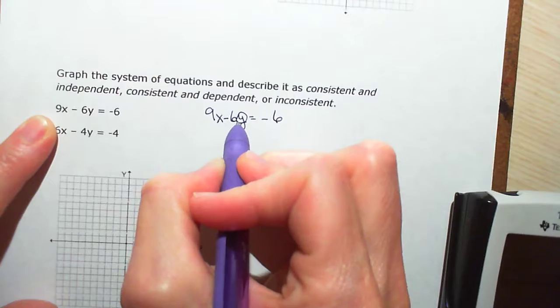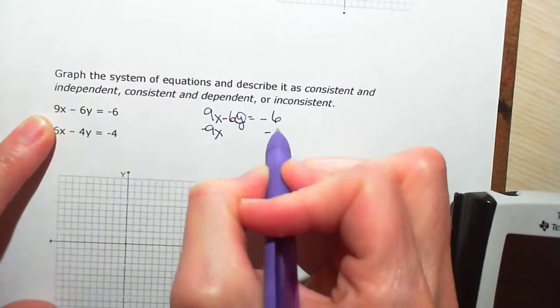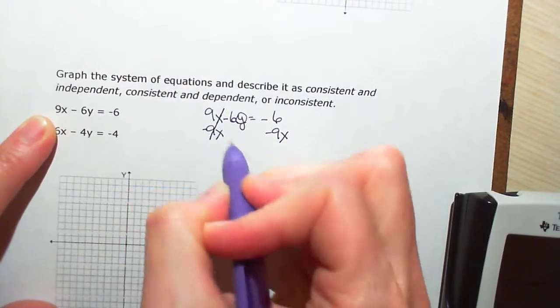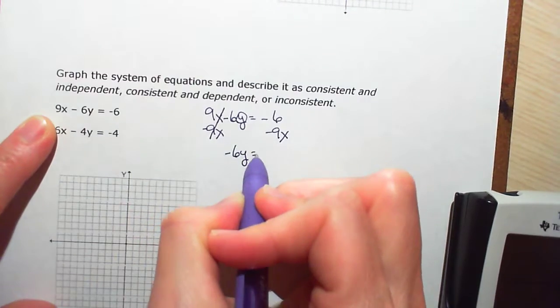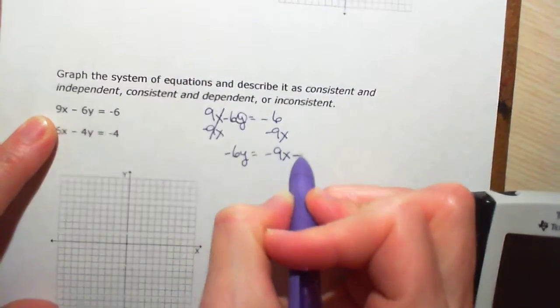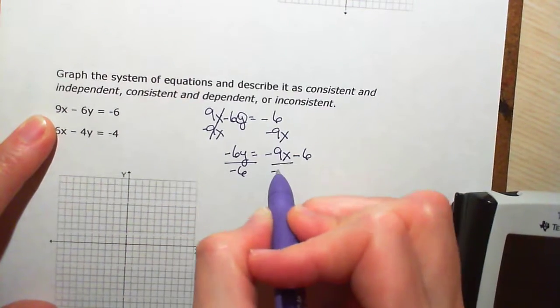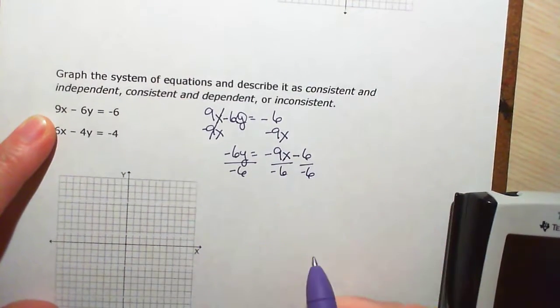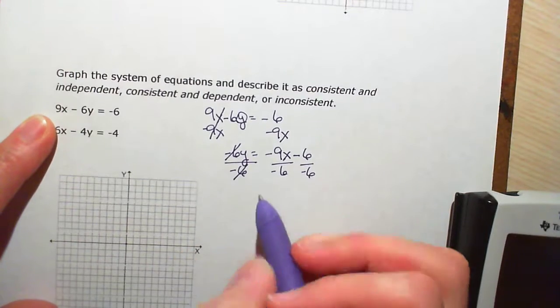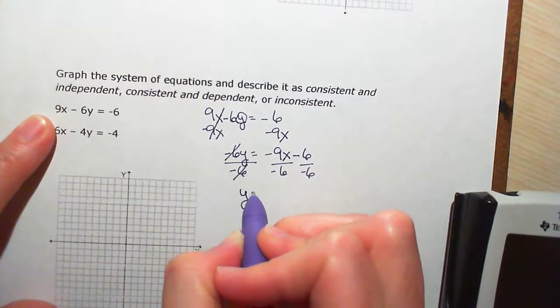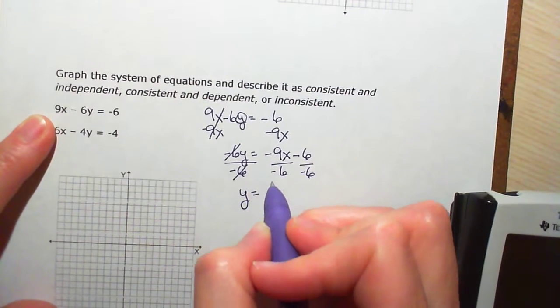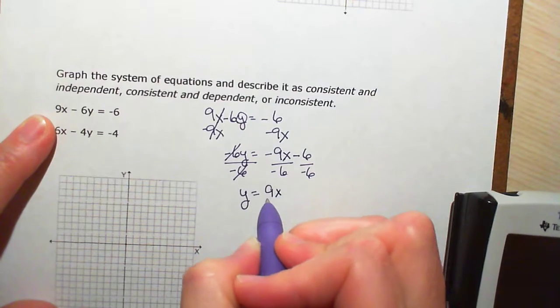Okay, I want y alone, so I subtract 9x from both sides. That gives me 0 there. I'm left with negative 6y equals negative 9x minus 6. And then, to get y by itself, I want to divide everything by negative 6. Negative 6 divided by negative 6 is 1, so those cancel out. Negative divided by negative is a positive.